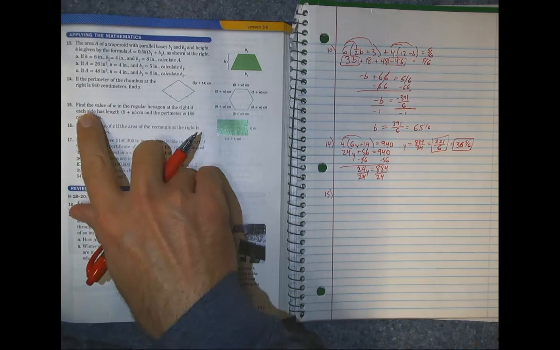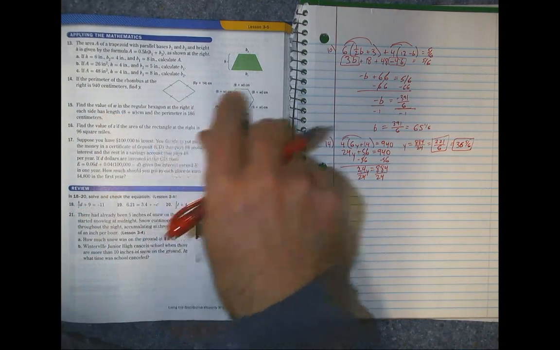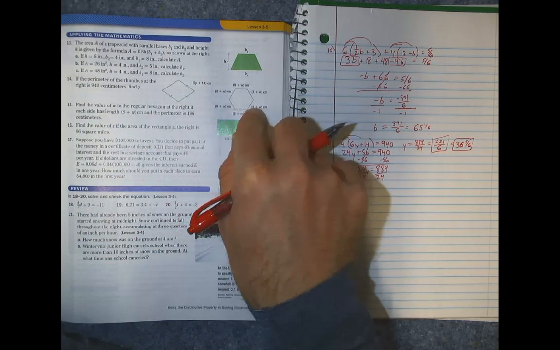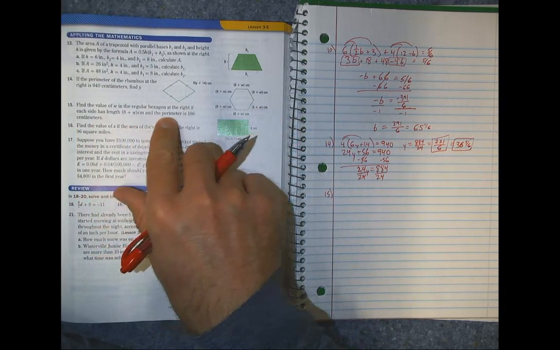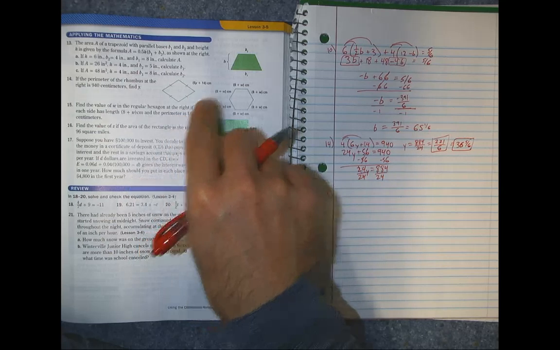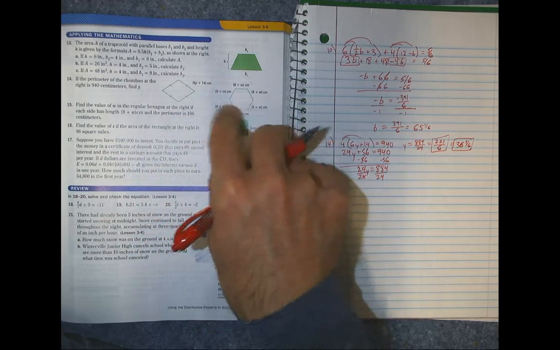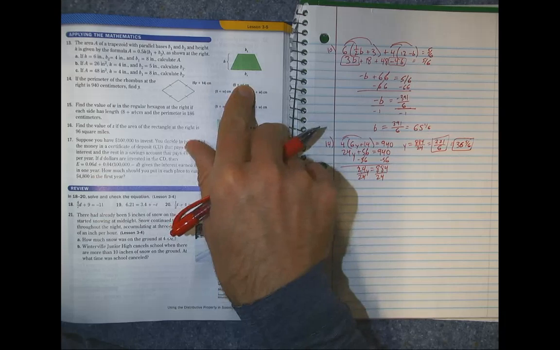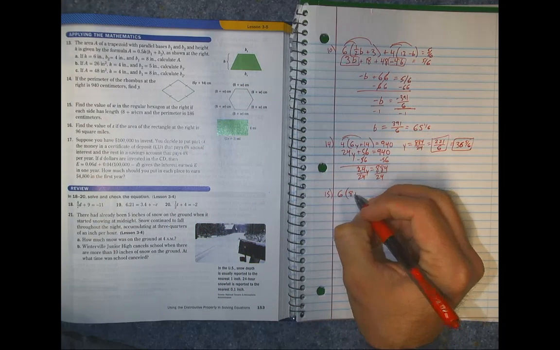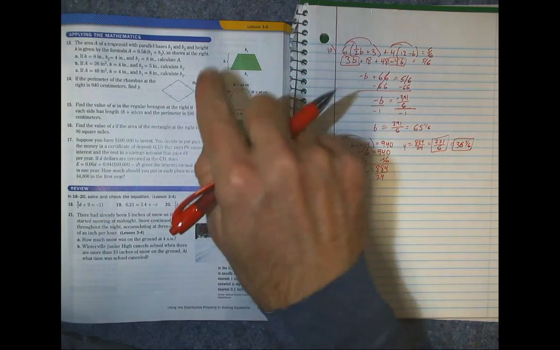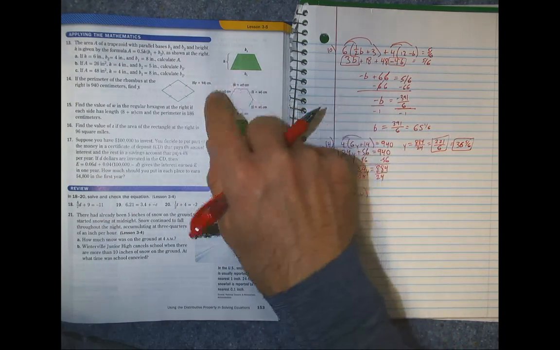Okay, 15. Find the value of w in the hexagon, which is right here. 6 sides in a hexagon. Each side is 8 plus w, and the perimeter is 186. So very similar problem. If you add up all the sides, you get the perimeter. They're all the same. There's 6 of them, so you can write it as 6 times 8 plus w, or you could write out this plus this plus this plus this plus this plus this and simplify.